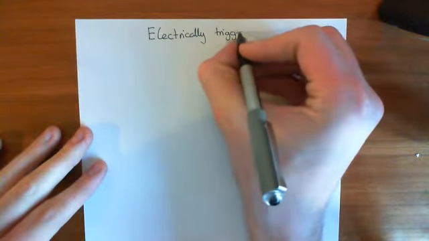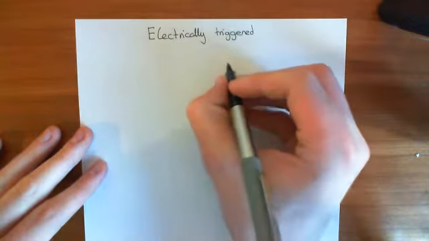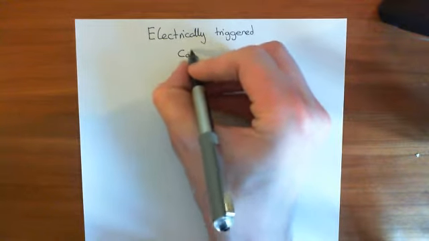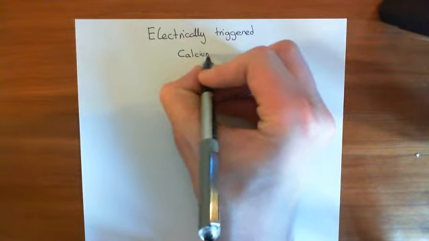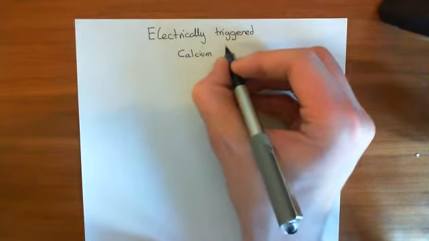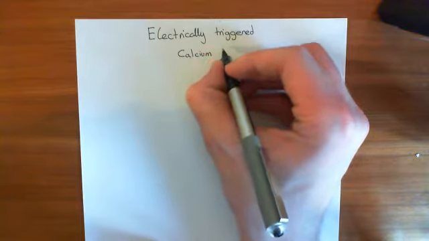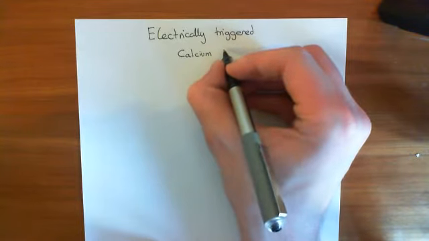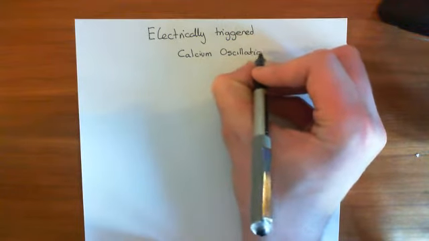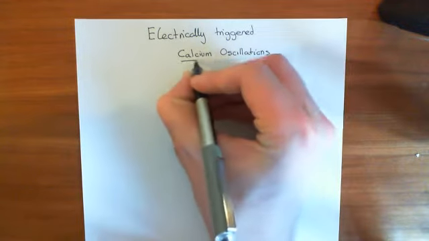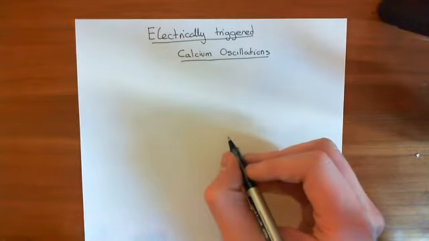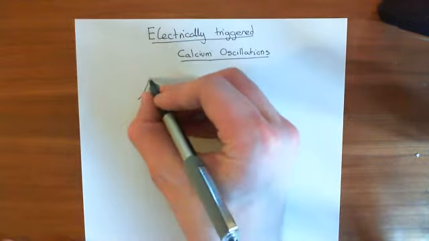So we've looked now at calcium waves and how we can trigger those through the IP3 pathway, but there are other ways of triggering an oscillatory calcium concentration in a cell, and we're going to look at one now: electrically triggered calcium oscillations. Right, okay, so let's say we have a neuron, and I'll draw a neuron once I've underlined the title. Let's say we've got a neuron here.